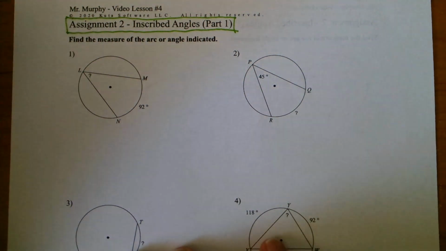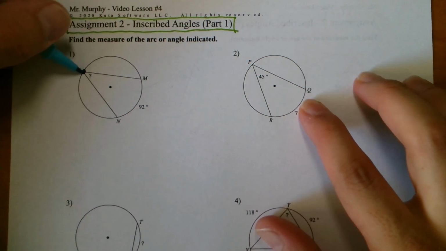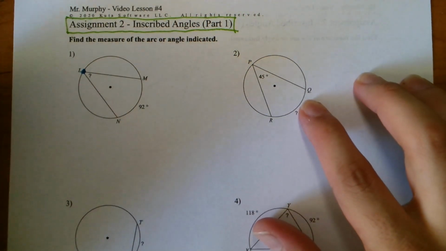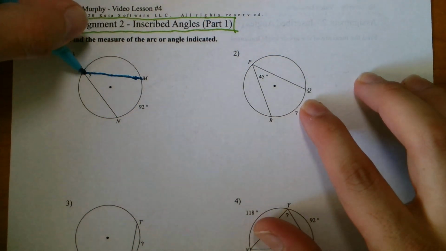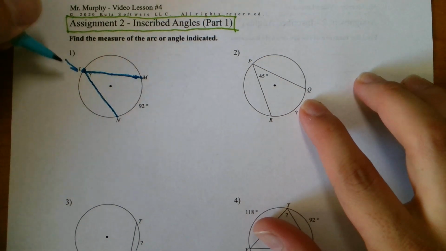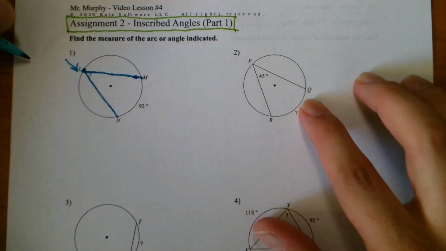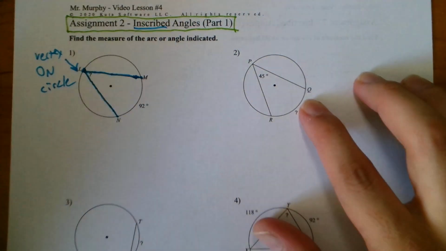So, for inscribed angles, first of all, remember, they look like this. An angle made of two chords. In other words, an angle where the vertex, like point L here, is right on the circle. So the vertex is on the circle. That's what we call inscribed.